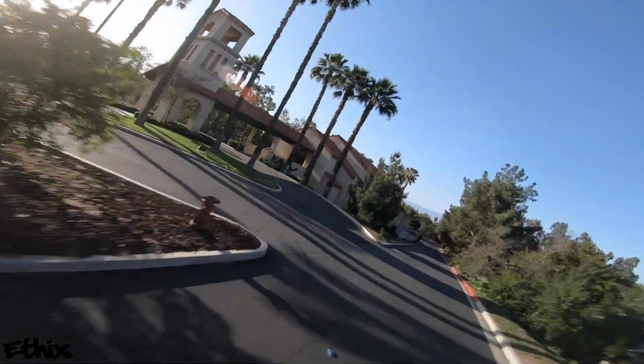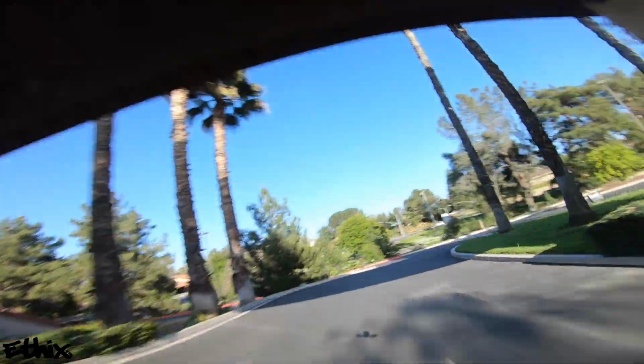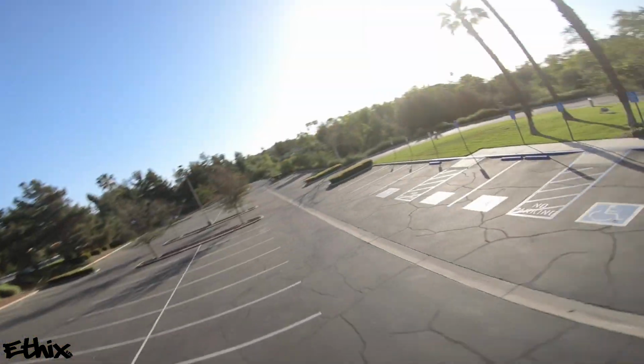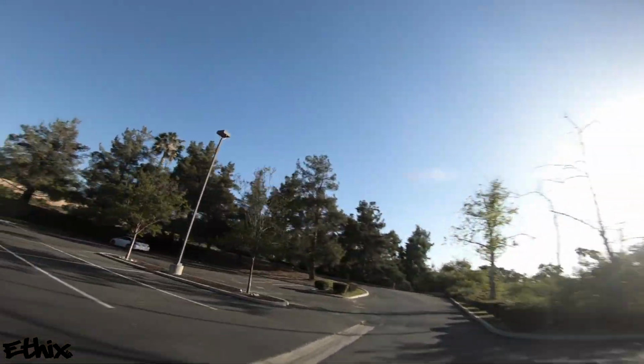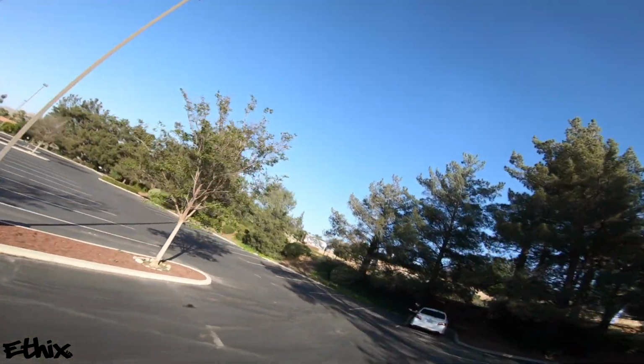A lot crispier, a lot better look with the colors and everything. It's the right ND filter, basically the right shade for the shutter speed that you're going to be at. It gives the right amount of motion blur and an overall better picture.